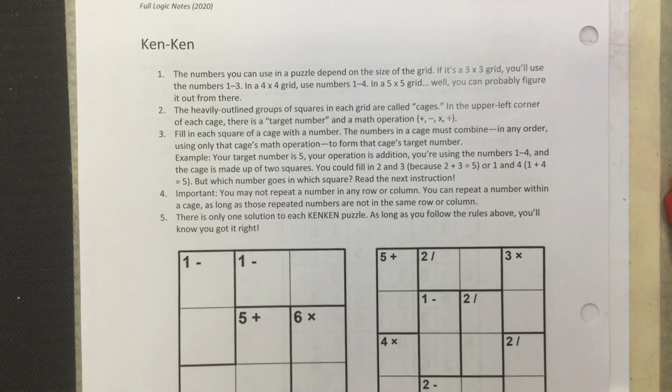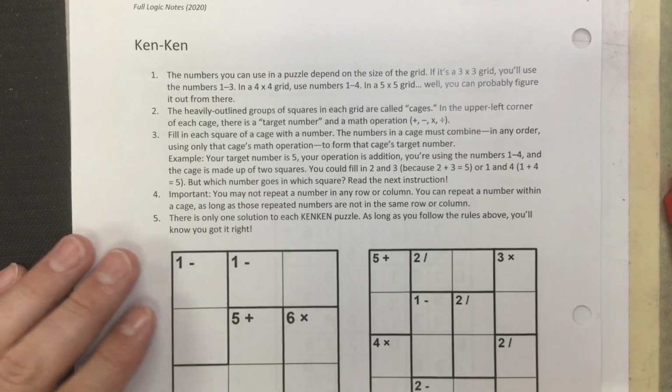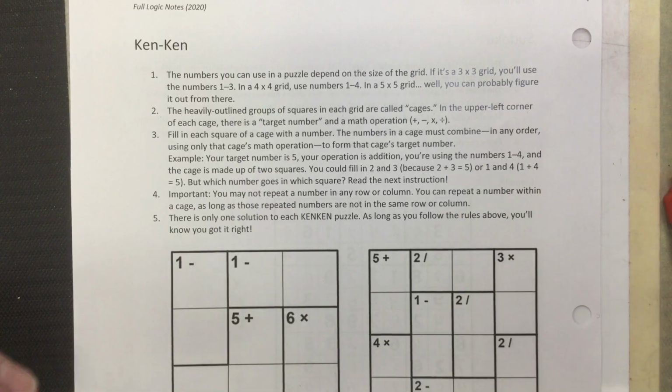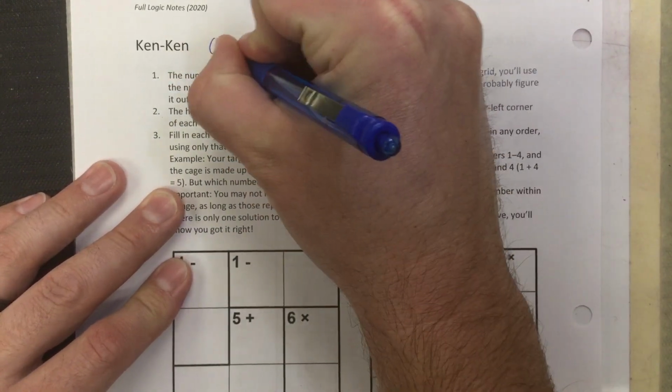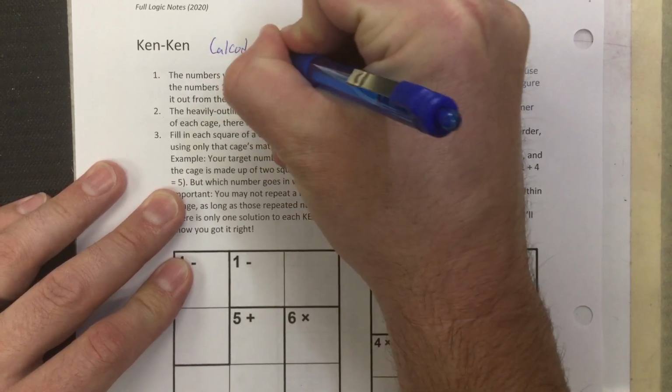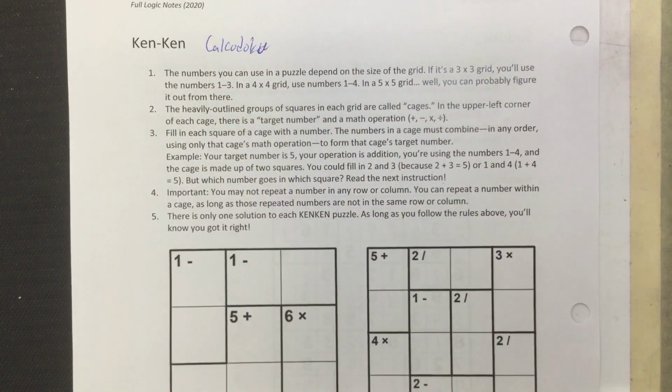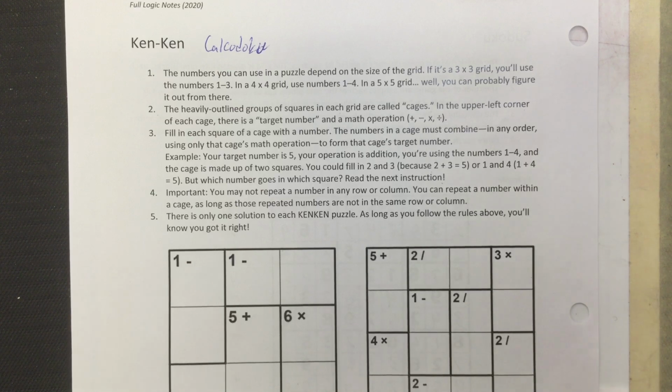The final puzzle that we're going to be taking a look at here is something called a KenKen. There are other ways of saying this as well. I've also seen it called a Calcudoku, something like that. I've seen that as well. Whether or not that's an actual name, I've definitely seen that.